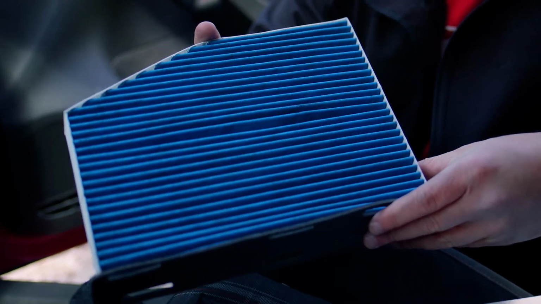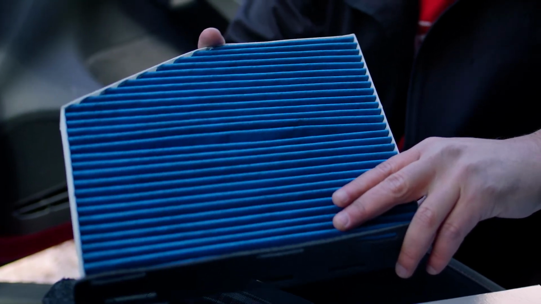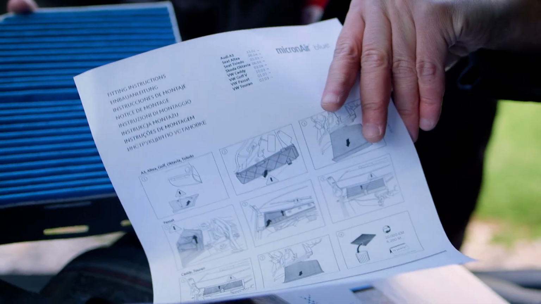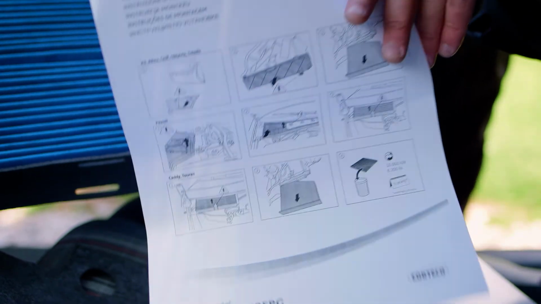So now we're just going to take our new filter, in this case it's a Corteco Blue Filter, and we're going to install this basically in the same way that we pulled the old one out. The nice thing is that Corteco includes installation instructions inside the box of every cabin air filter in case you have any difficulty.